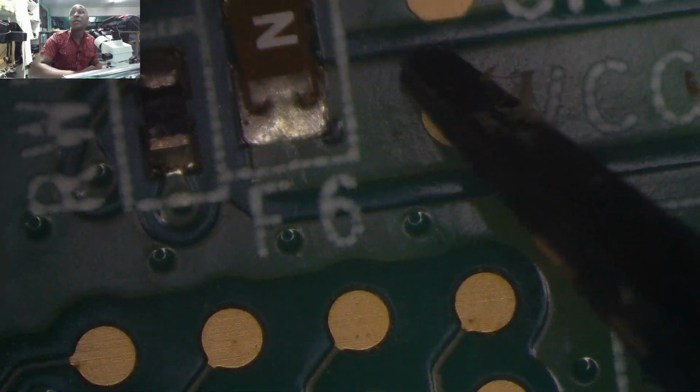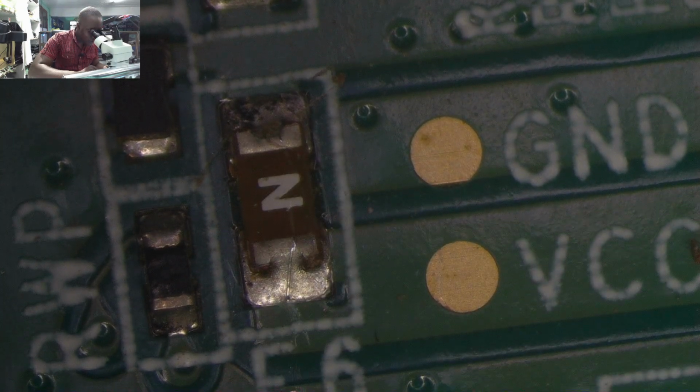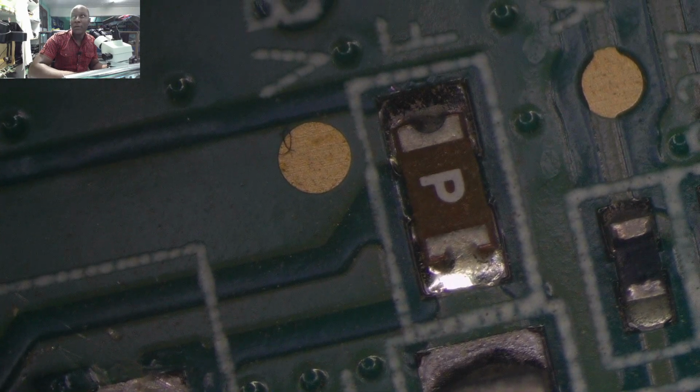Let's check another panel here. What do we have on this panel? We have this F6. That's our fuse for the 19 volts. And if we check on the other side of this screen connector here, we have this one with the letter P. That is for 3.3 volts. And where are our signals?